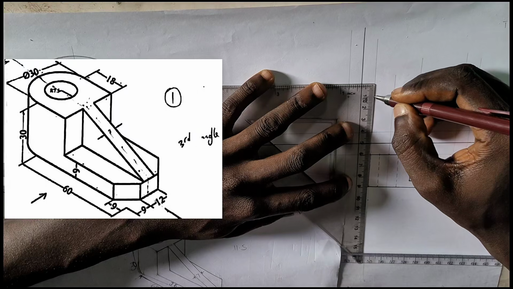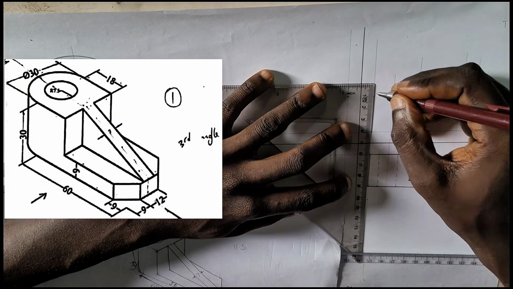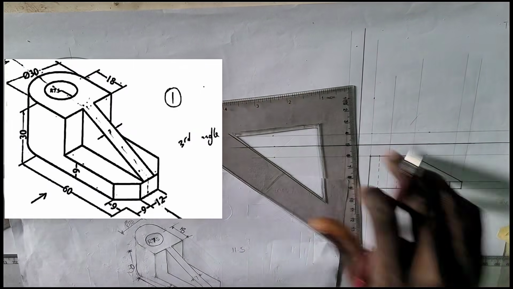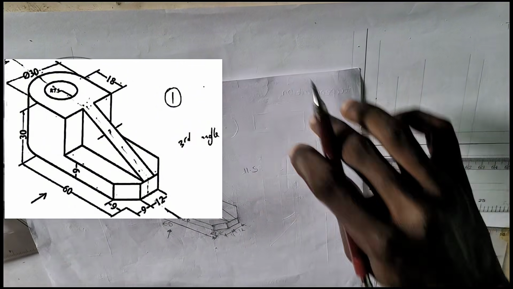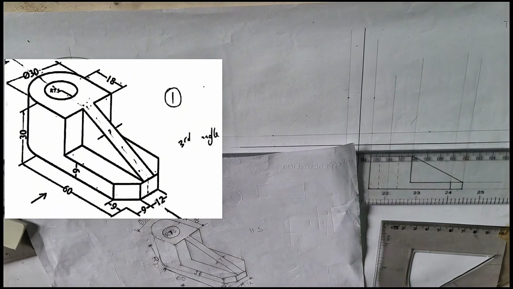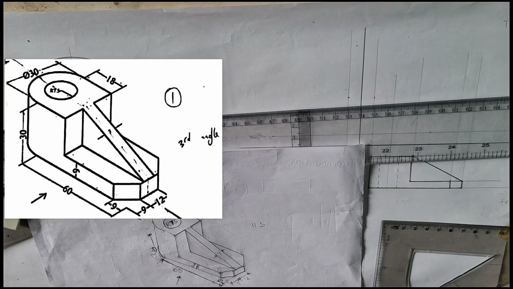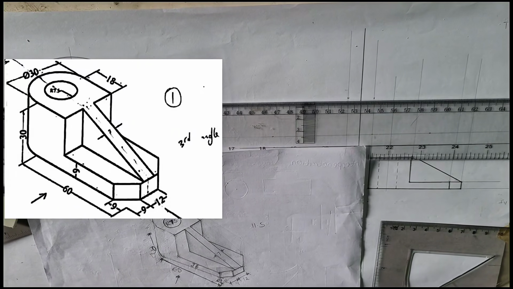Because I'm starting from 1, it should be at 4 here. Okay, I hope you can see that. So from that point, let's draw a line to this side. Let's make it a construction line first.